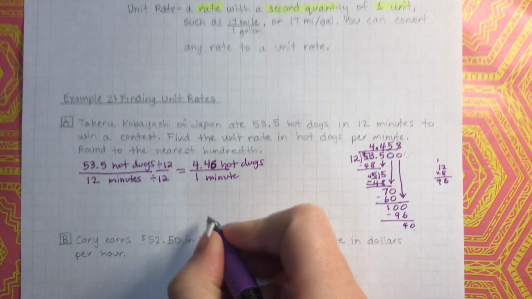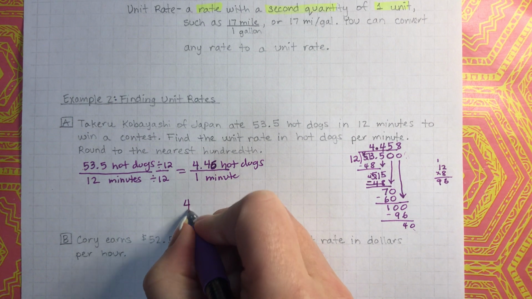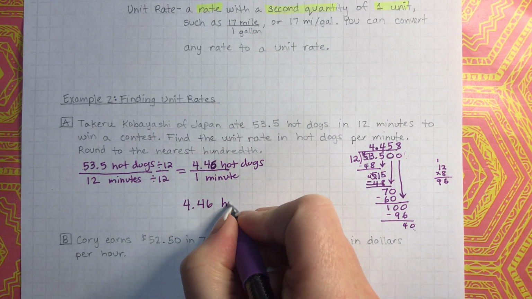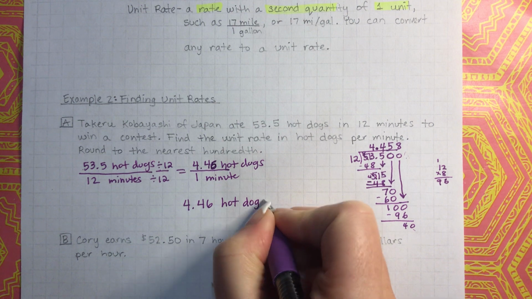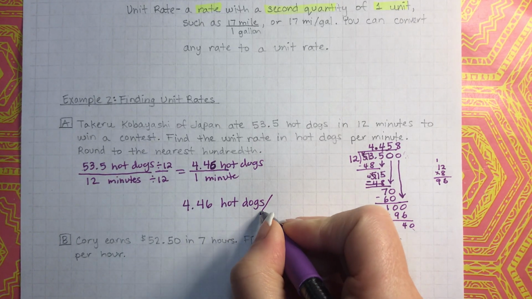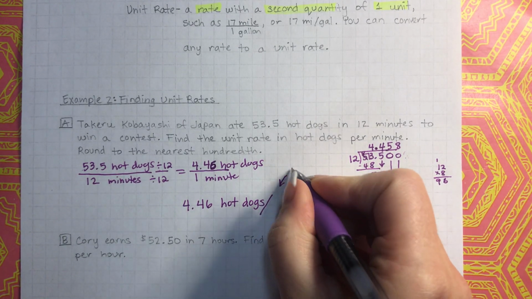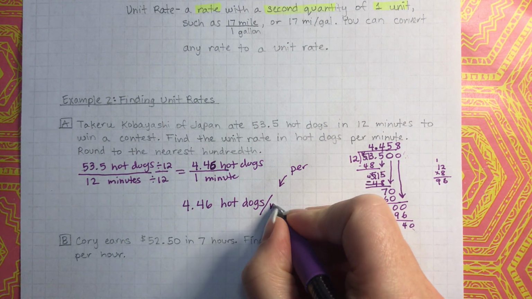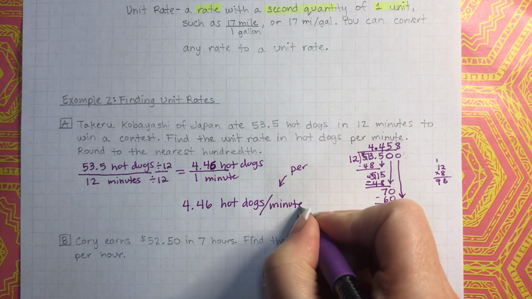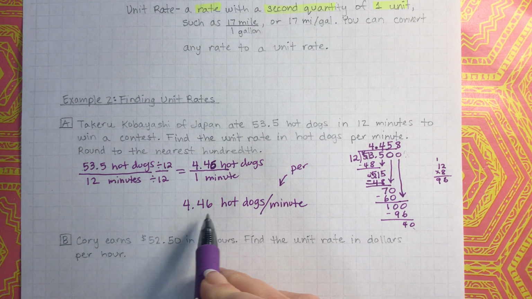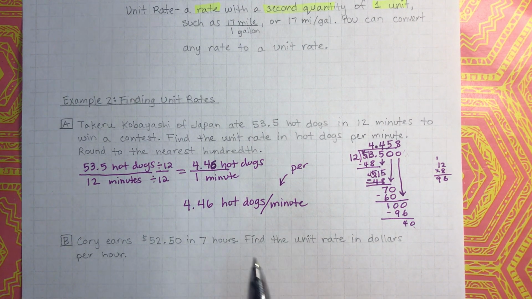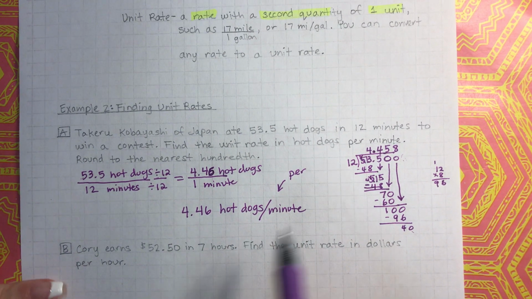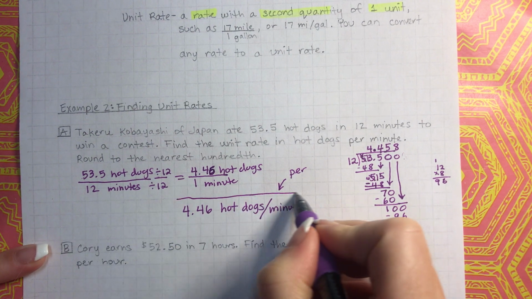So we could write this as a unit rate as 4.46 hot dogs. And then they use this for per. That means per minute, which just means in 1 minute. So 4.46 hot dogs per minute. I don't even know if I can eat 1 hot dog in a minute. That is crazy. So that would be the unit rate.